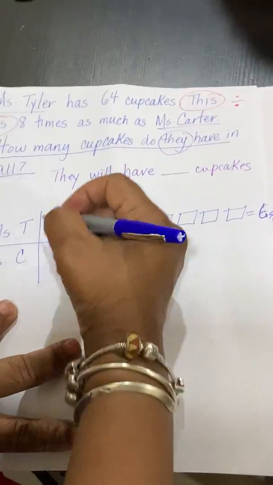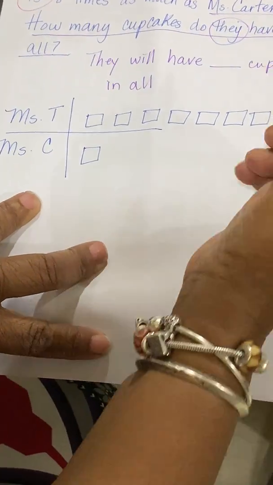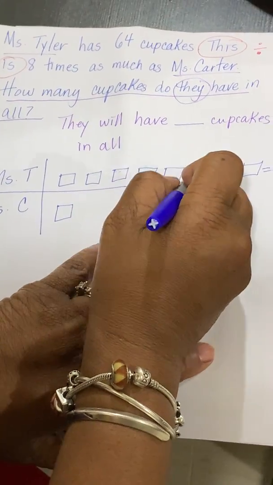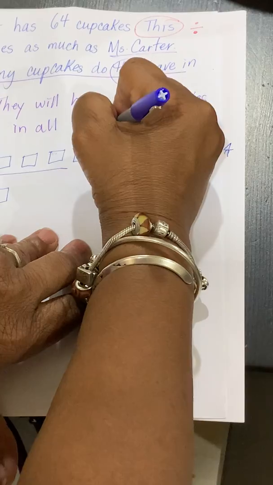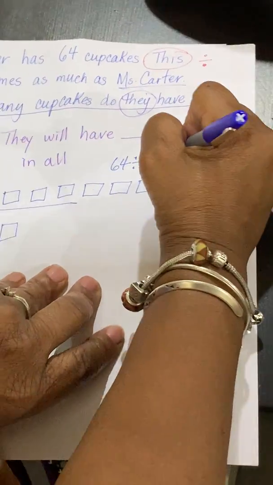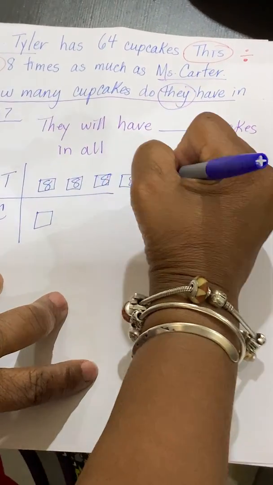Okay. Miss C now. This is 8 times as much. And so here's this box. So we don't know what's in the boxes. We have to figure out now how to solve this. So I have to say 1, 2, 3, 4, 5, 6, 7, 8. And for this, it's going to be division. 64 divided by 8 is going to give you 8. And so this has got to be 8, 8, and so on.